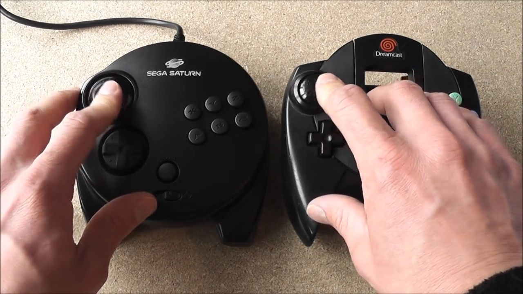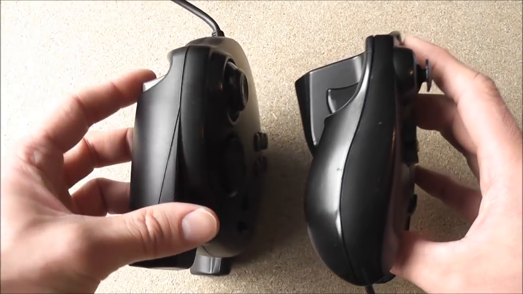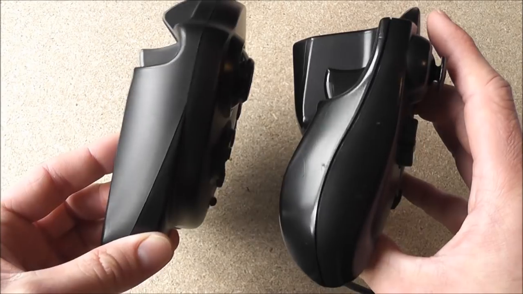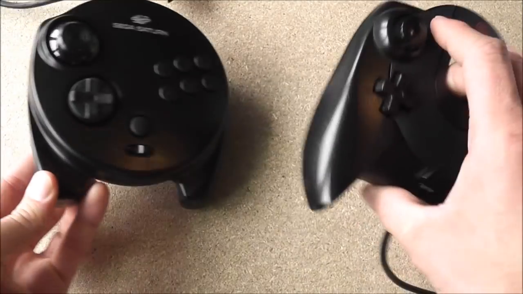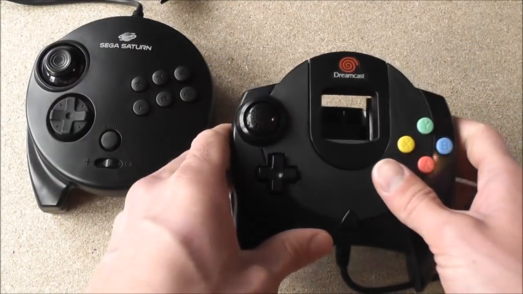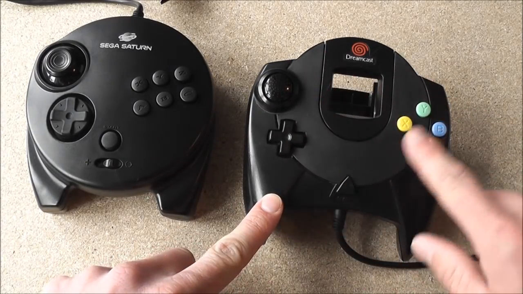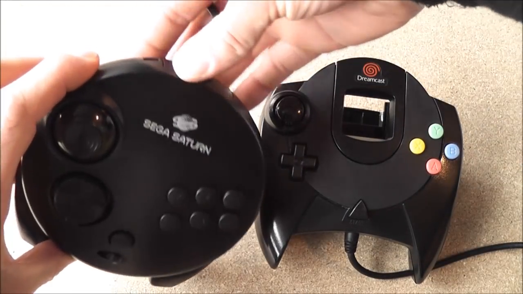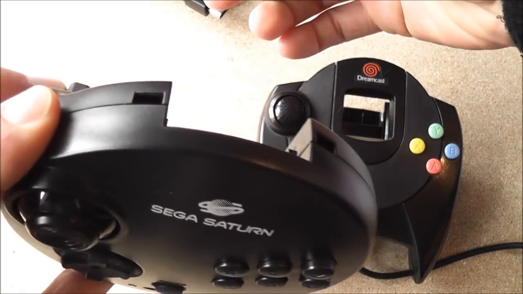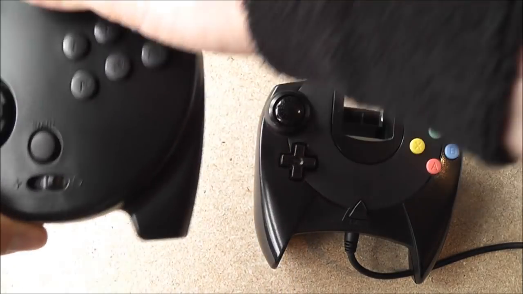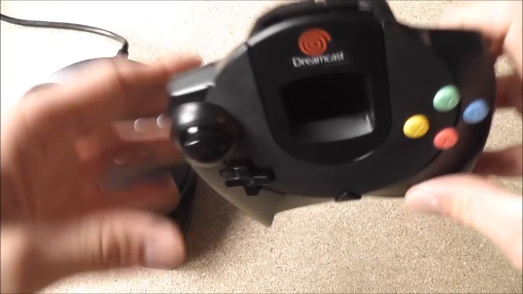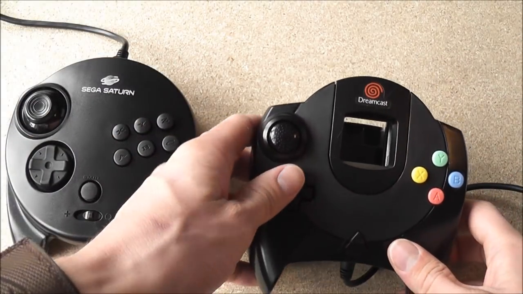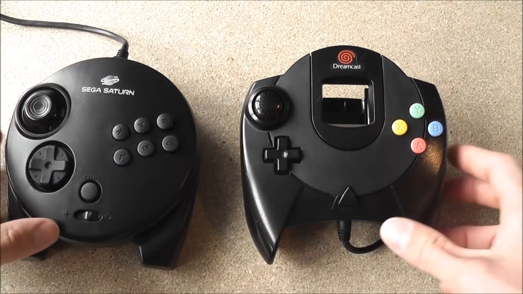You've got your analog sticks, and you've still got your triggers as well. But what they've done with the Dreamcast is they've made it a lot more comfortable to hold, and they've kind of moulded everything so it fits nicer in the hand. You can see they've kind of kept this circular idea as well. They've kind of crossed that over onto the Dreamcast. And now, where we had the expansion port before on the Saturn, we now have two proper expansion ports on the Dreamcast, and those are for your VMU and your rumble pack or your microphone.